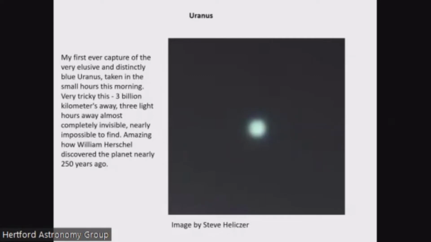So this, I think, is fantastic, although it doesn't look very much. It's Uranus. Now, if you think about how far away it is, Steve captured this in his garden in North London. I think that's superb. And he says, my very first capture of the elusive, distinctive blue Uranus, taken in the small hours of the morning, 3 billion kilometers away.